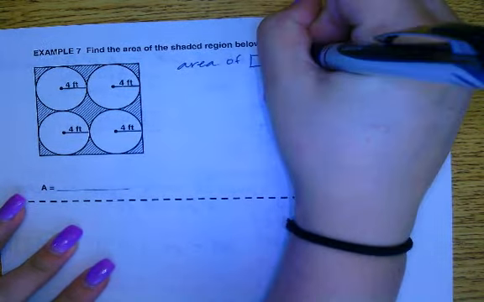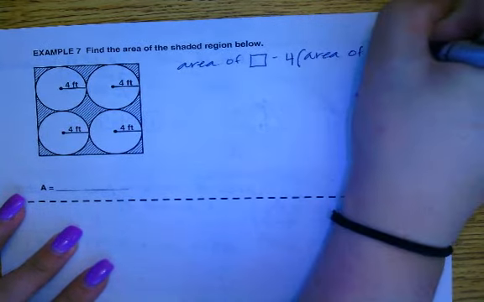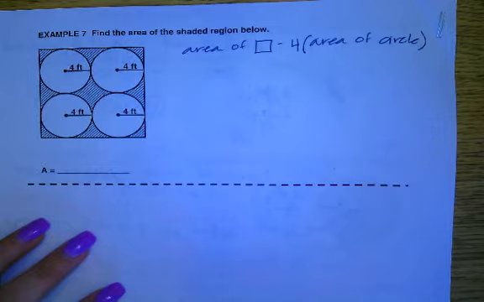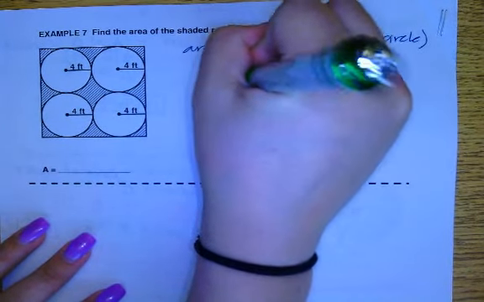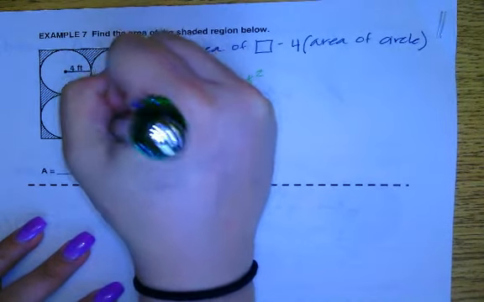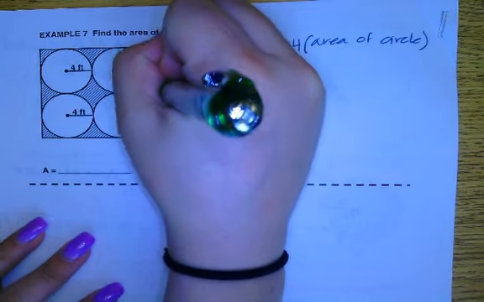Okay, what's the area of your square? 256 feet squared. Okay, because each side is 8 feet. I lied, 16 feet. Okay, so your square is 256 feet squared.